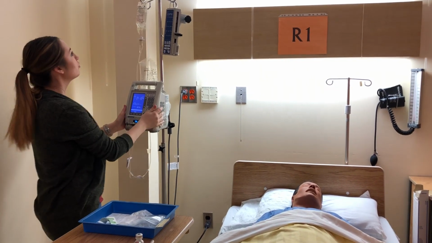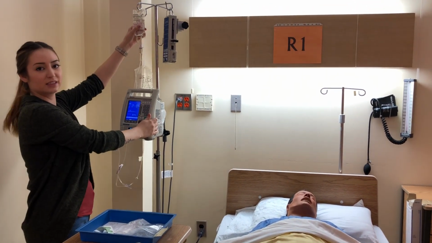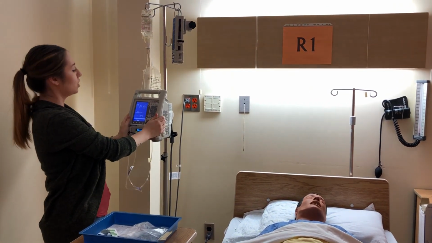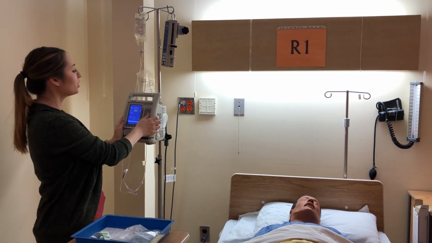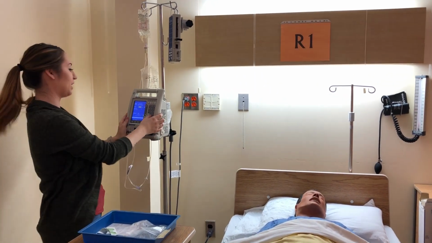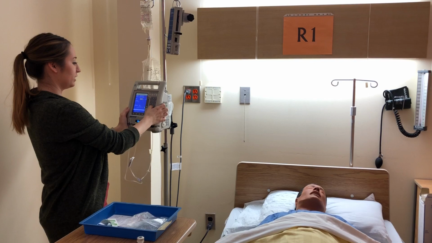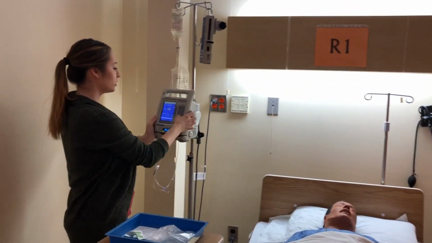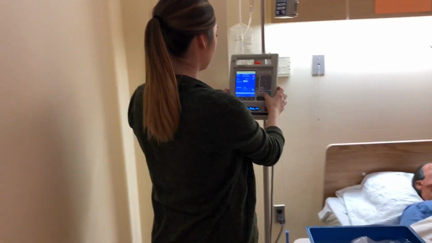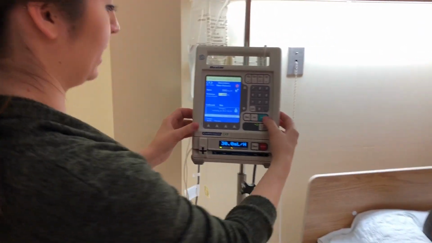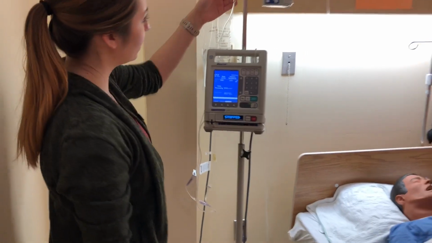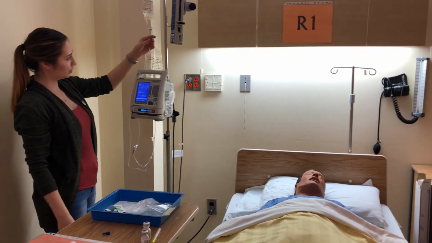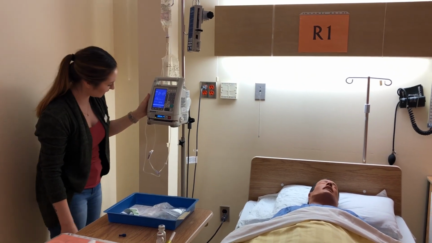I'm going to set my rate. As for my calculations, I'm going to be giving this over half an hour, so I need to input the rate of 202 milliliters per hour, for a volume of 102 milliliters in the bag. Confirm secondary and press start. I'm going to watch for 3 drips. 1, 2, 3. So that's running.